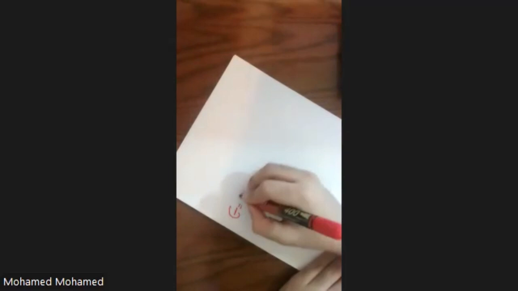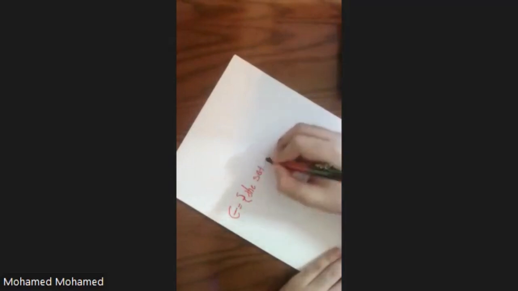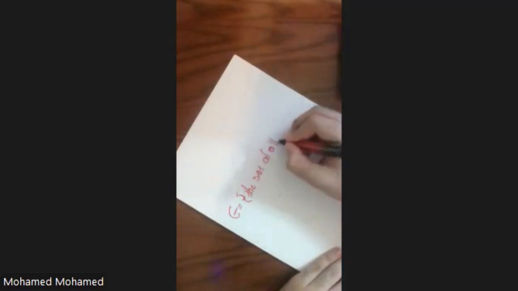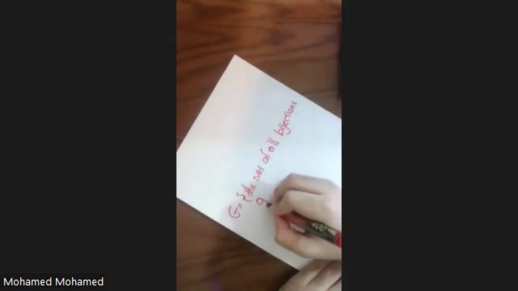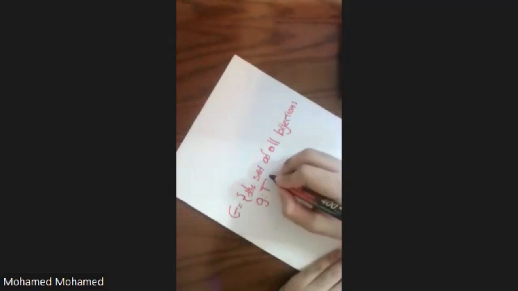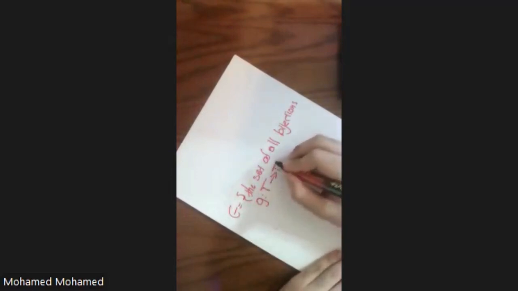G equals the set of all bijections G from T to T. This is often denoted by the symmetries of T.